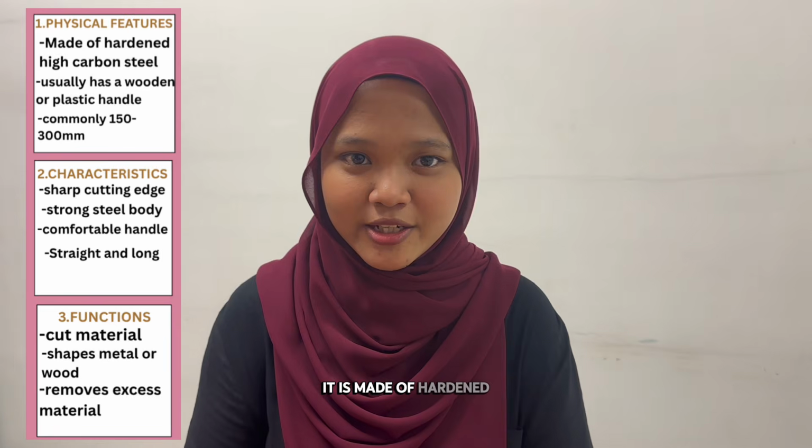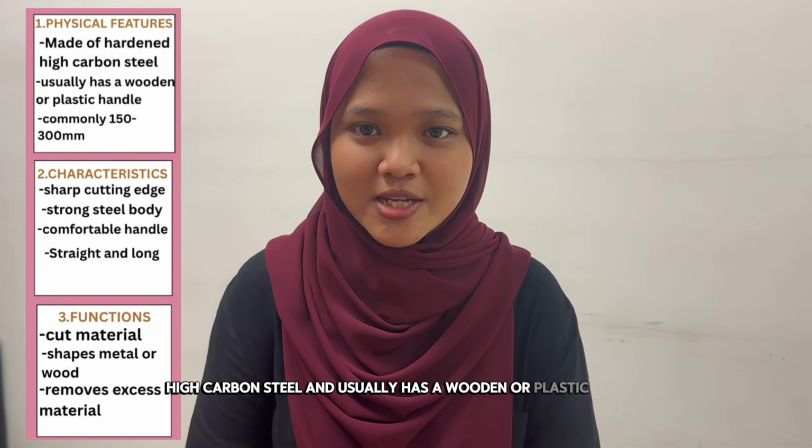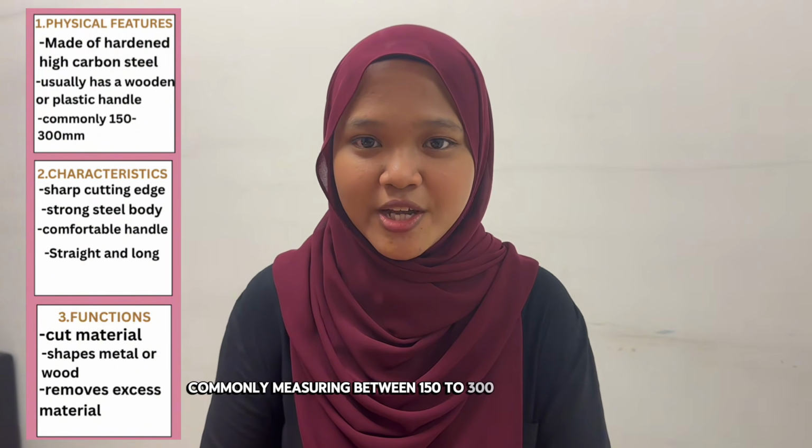Today, Kaylin and I will be presenting a poster comparing engineering tools, which will be chisel and file. First, in terms of physical features, it is made of hardened high carbon steel and usually has a wooden or plastic handle, commonly measuring between 150 to 300 millimeters long.